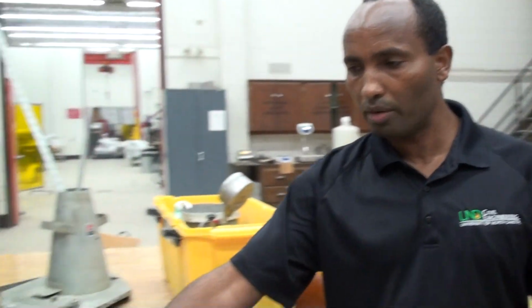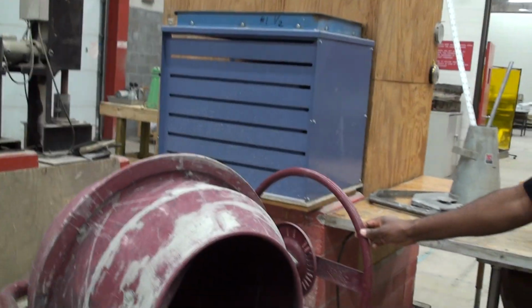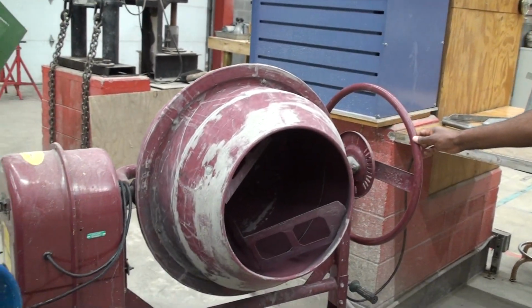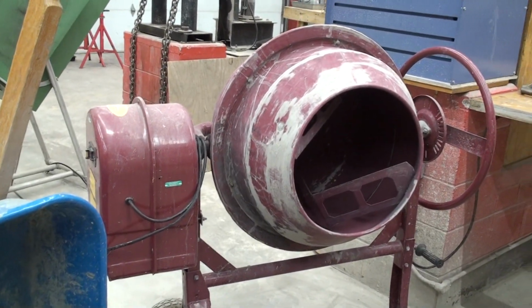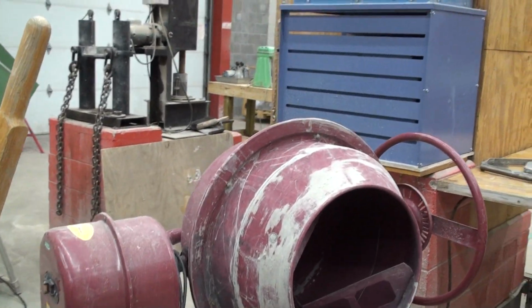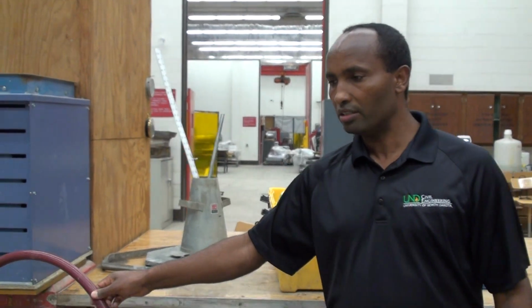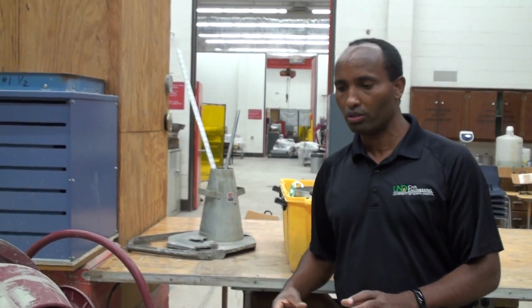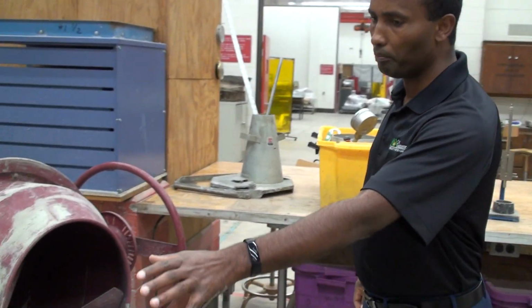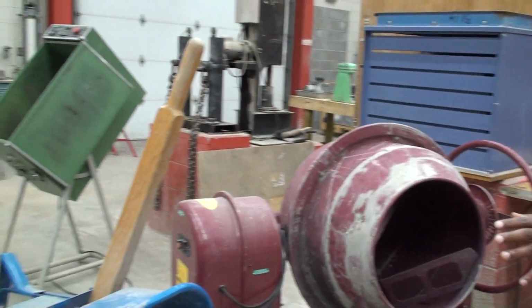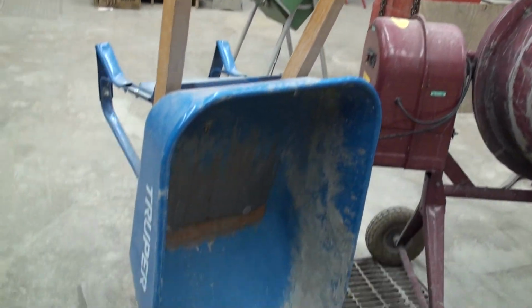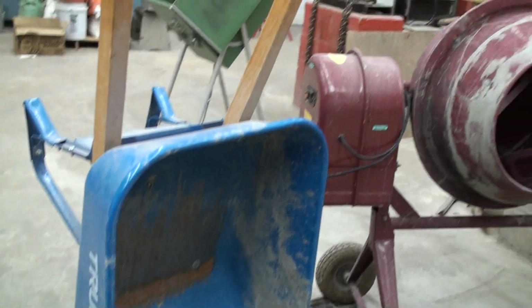This is one of the 3 mixers we have. This is the smallest one, so as a demonstration, but we have 2 larger mixers to avoid waiting time. Then students follow ASTM procedure to mix. Then once everything is mixed according to the procedure, they dump it into this wheelbarrow. Then they determine fresh properties of concrete.